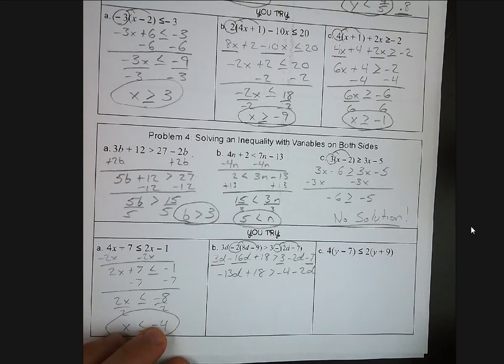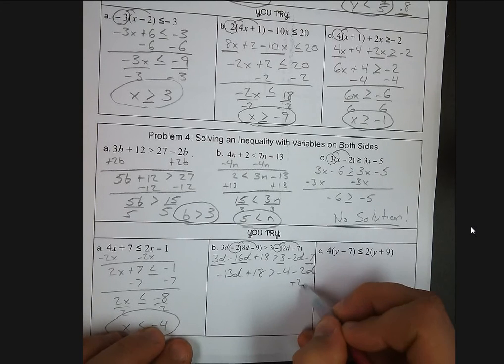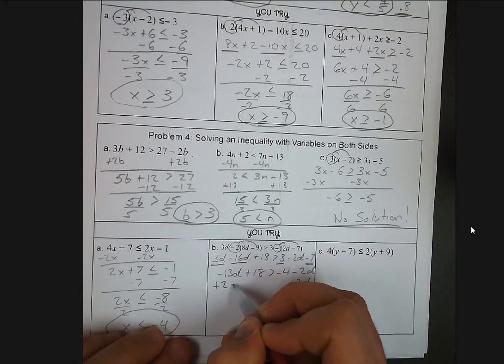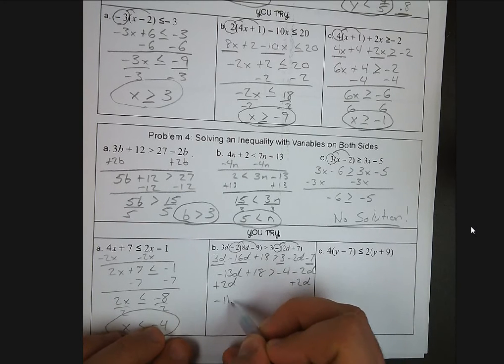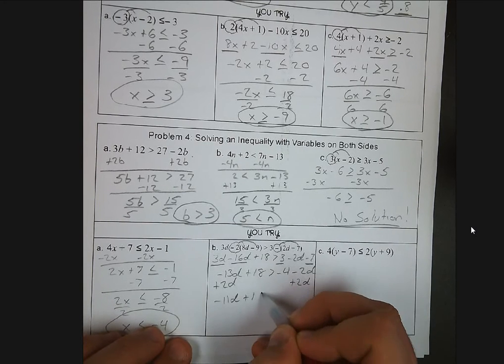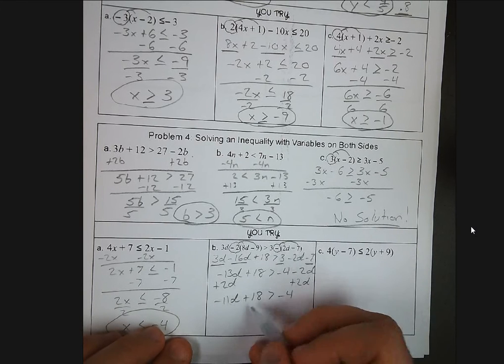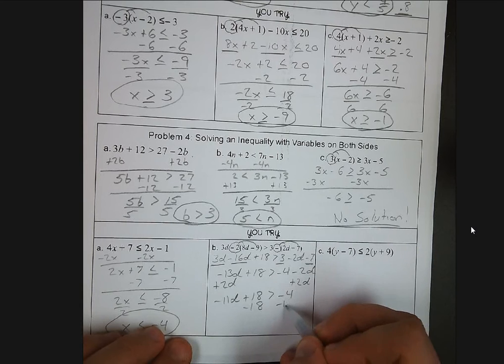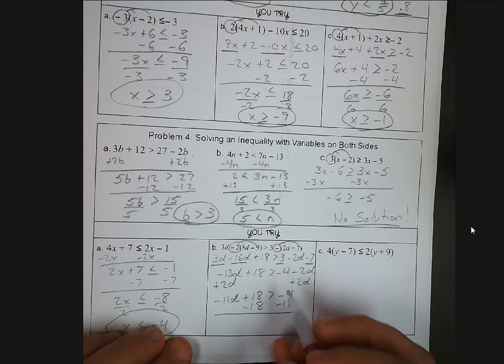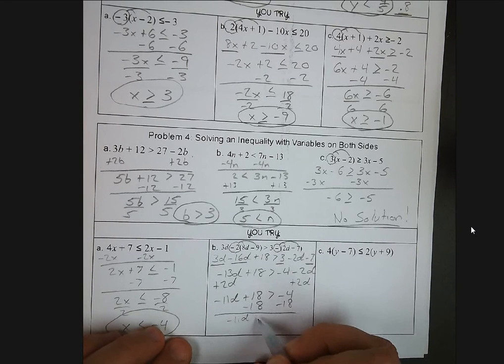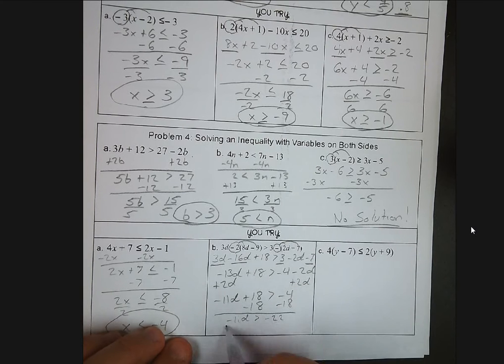So we're going to add 2d to both sides of the equation. So we have negative 11d plus 18 is greater than negative 4. Subtract 18 from both sides. Negative 11d is greater than negative 22. Divide both sides by negative 11. And d is going to be less than 2.